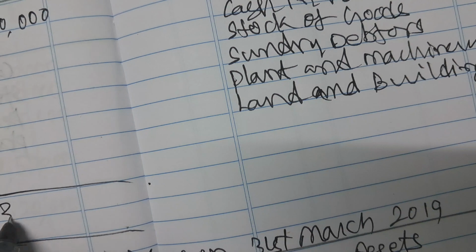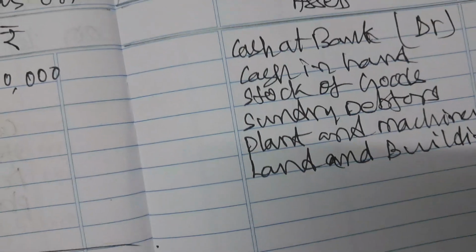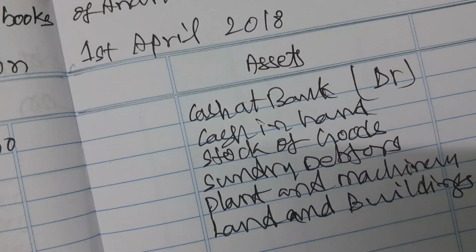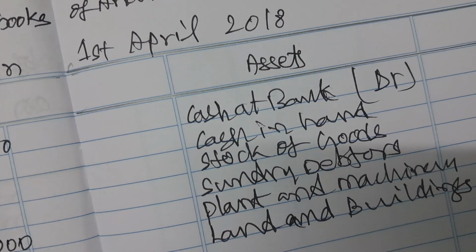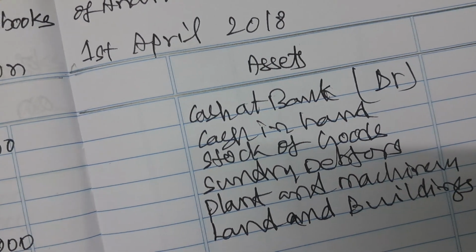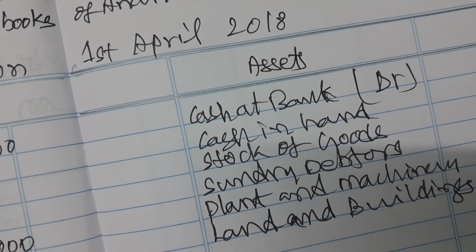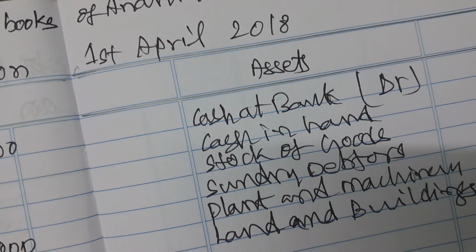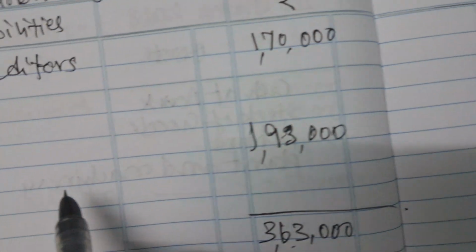Total assets 3,63,000. Now we shall deduct the liabilities. The balance is 1,93,000. This is the opening capital.